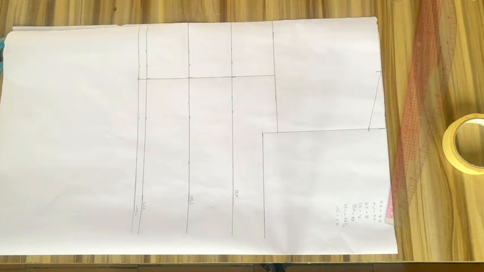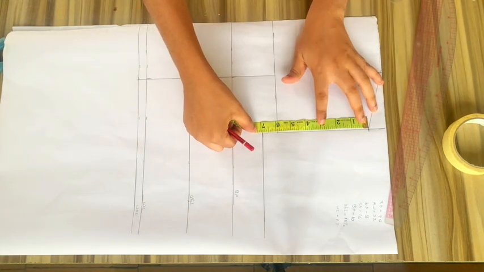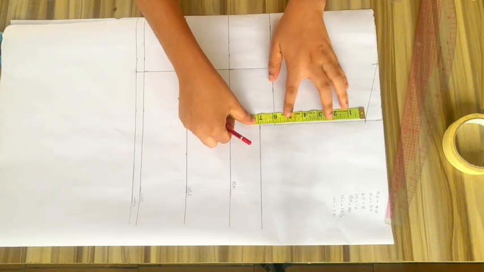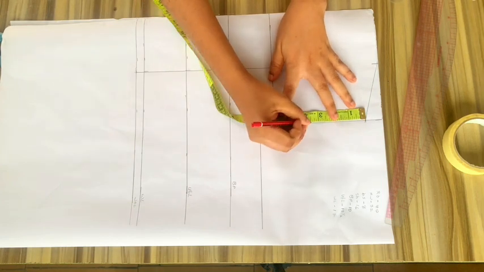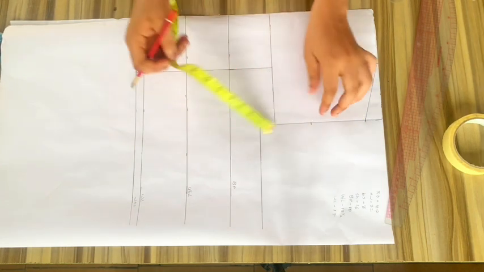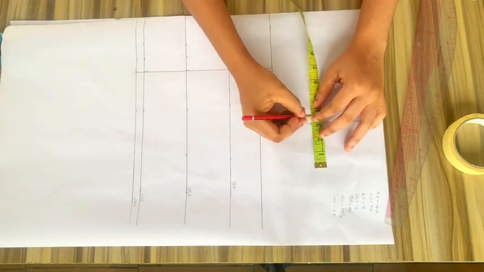So after that, the next thing I'm going to go ahead and do is to measure the remaining armhole measurement that we have that is left. So I have 7 inches left here. The next thing I'm going to do is to divide it into 2. So 7 inches divided by 2 is 3.5 inches. So on this point, I marked 3.5 inch. I'll be coming in by half of an inch.